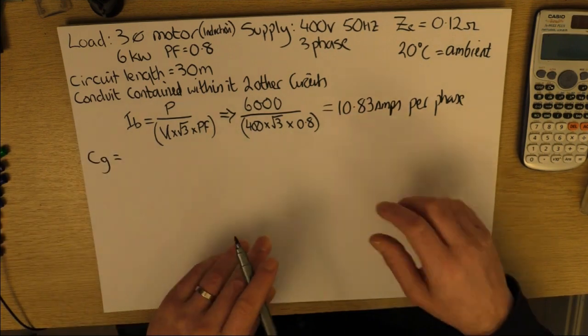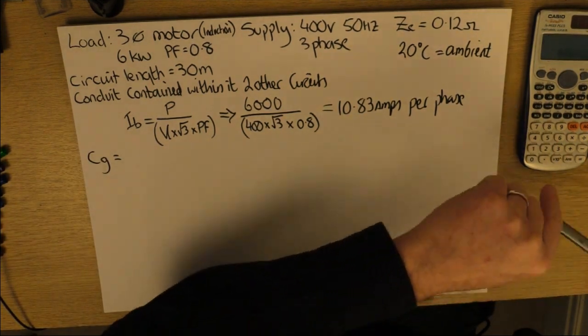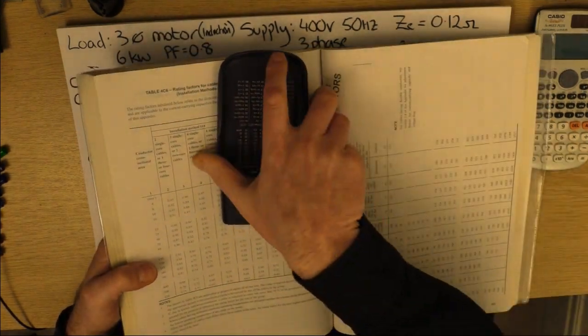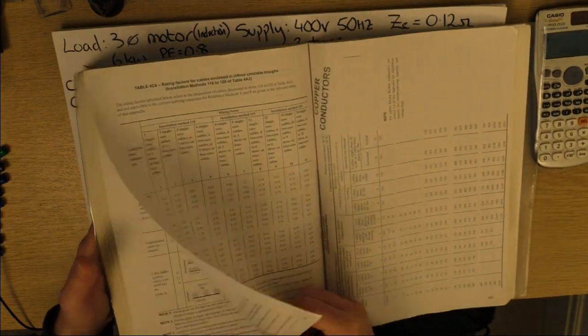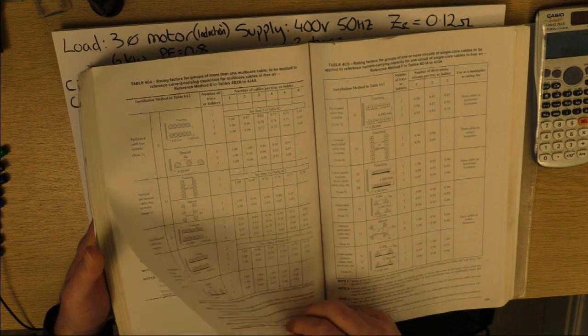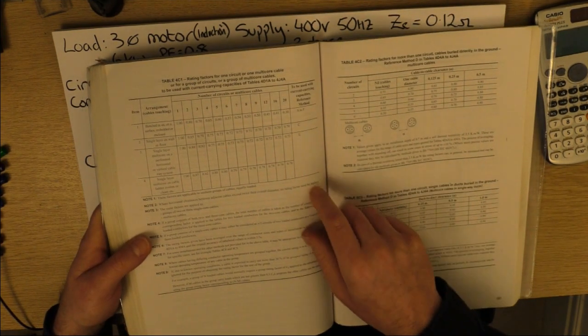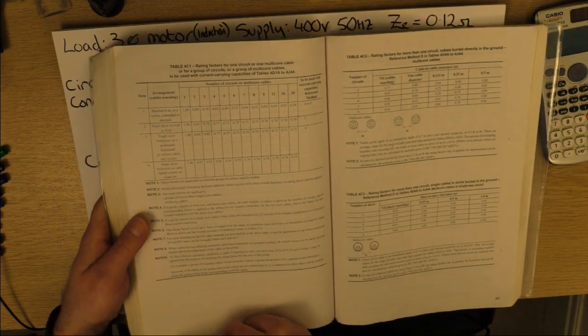Now we need to look that up. So I'm going to go to table 4C1, that's on page 396.